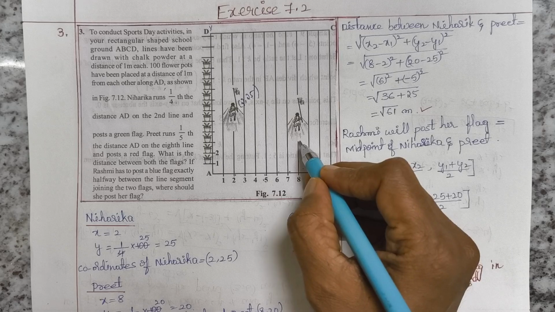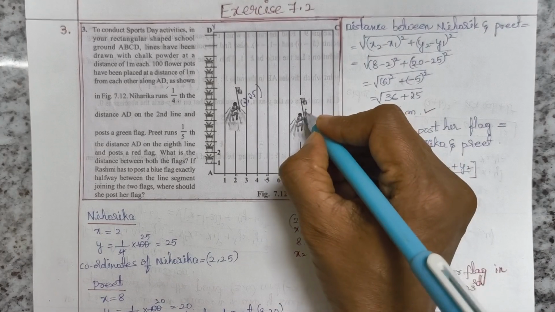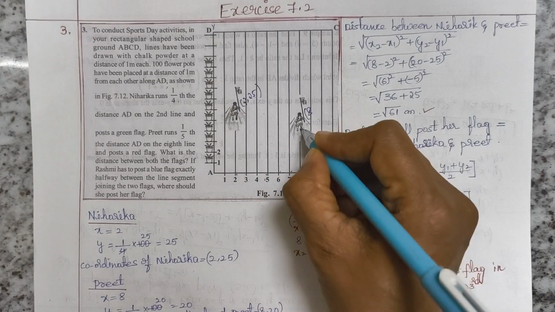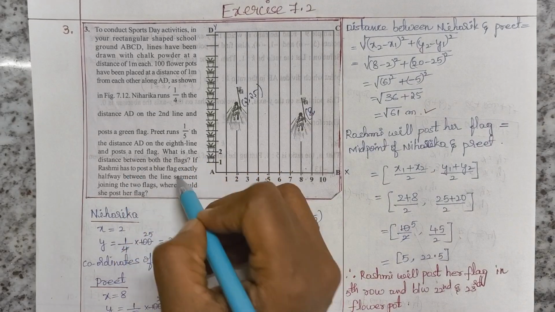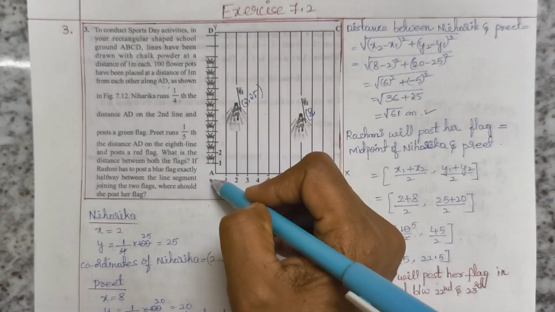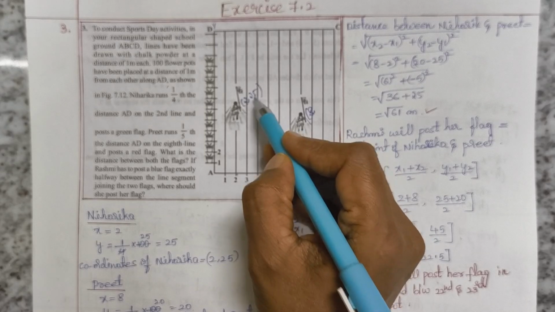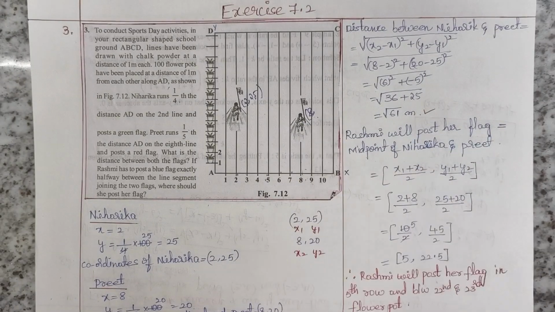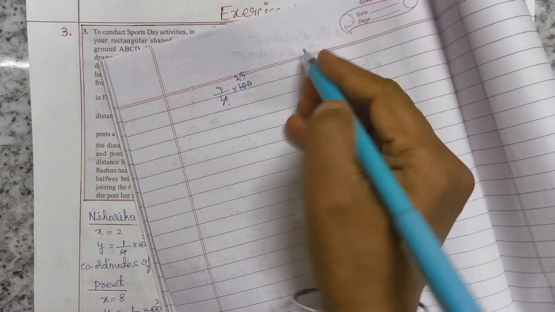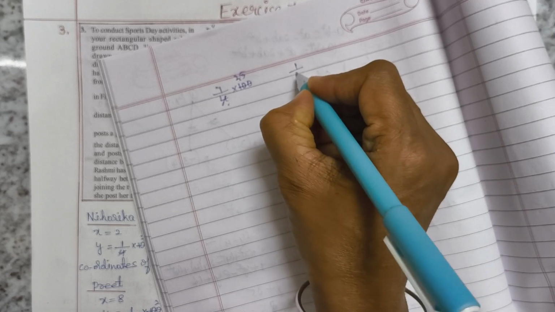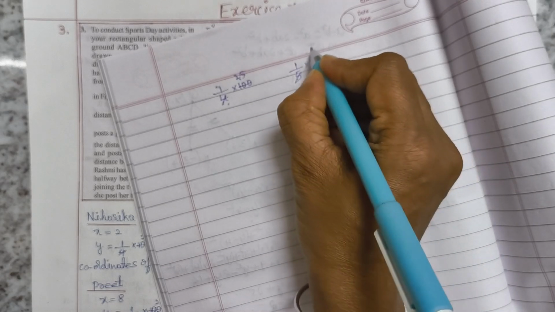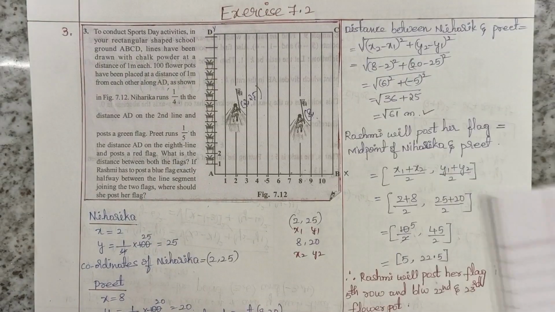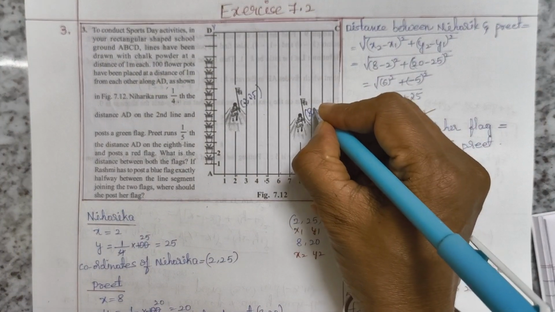See here, Preet is in which row? 8th row. The x-axis value is 8. Next, Preet ran 1/5 of the distance of AD. So 1/5 of 100. 5 1s are 5, 5 2s are 10, 5 4s are 20. So the answer is 20.